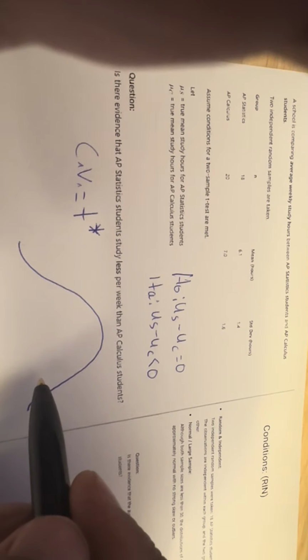Good. And now we proceed with our critical value, which is always our T star. And I like to make my picture right here. That does help. And we're going to assume 5%, alpha equals 5%, because we always assume that unless stated otherwise. So this is only a left tail test, so I only do the left 5%.